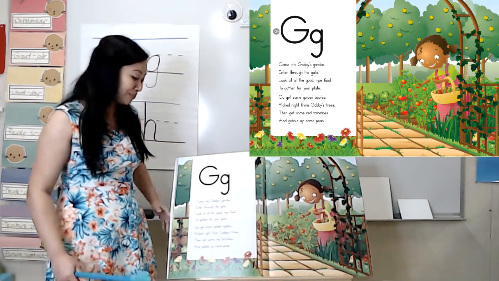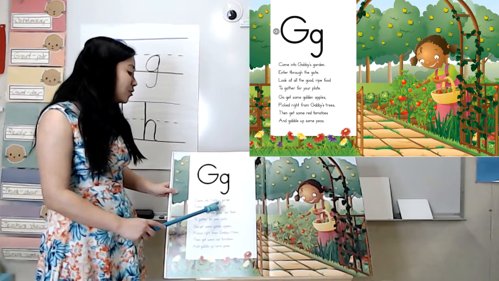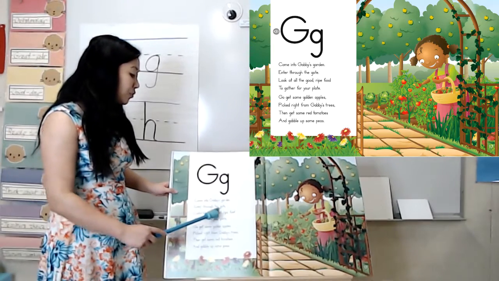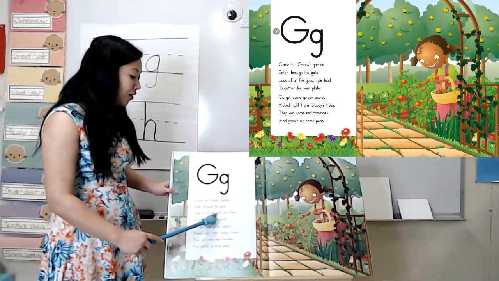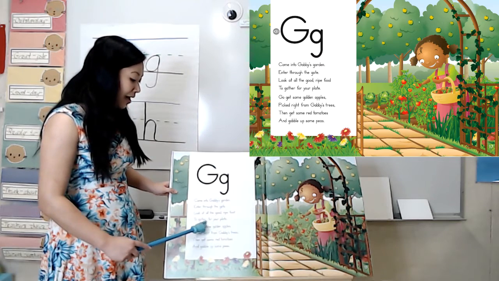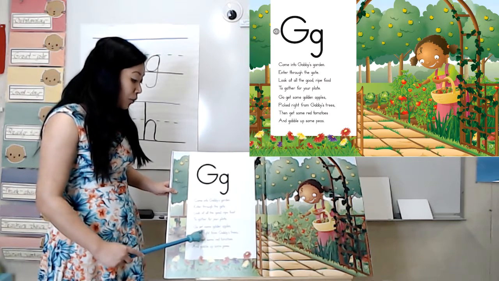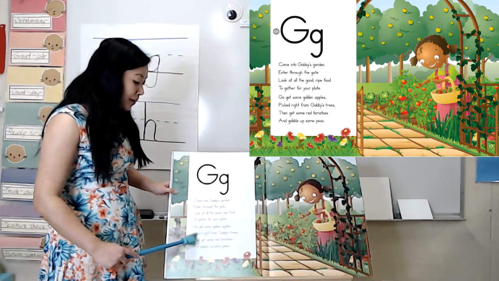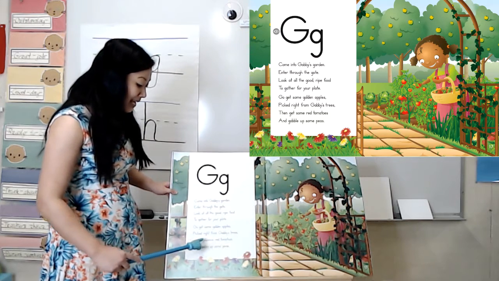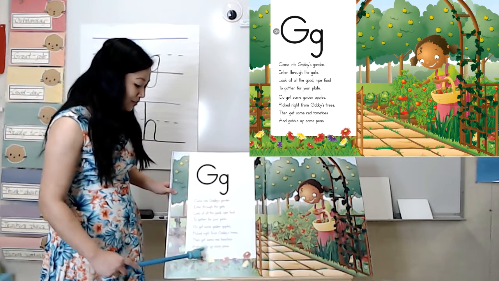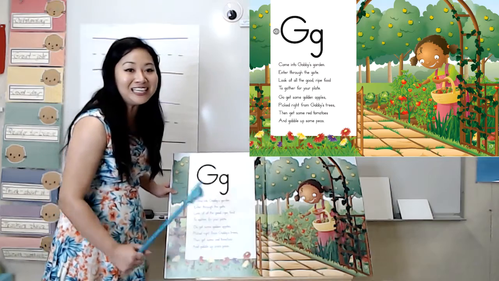Ready? Come into Gabby's garden, enter through the gate. Look at all the good ripe food to gather for your plate. Go get some golden apples picked right from Gabby's trees. Then get some red tomatoes and gobble up some peas.